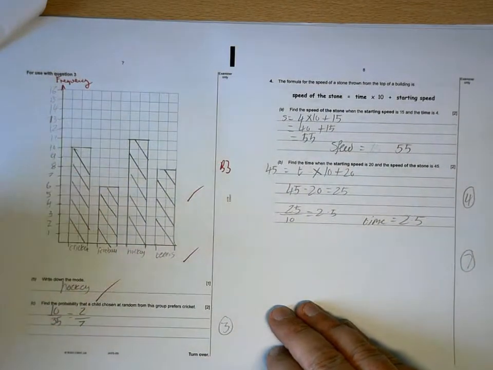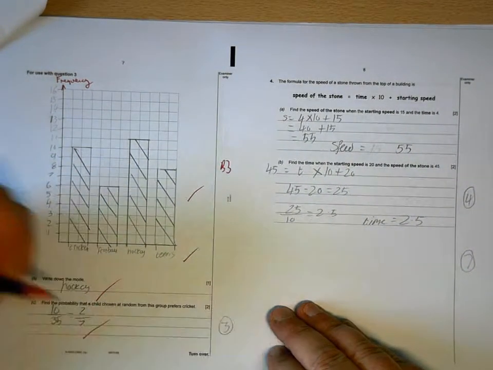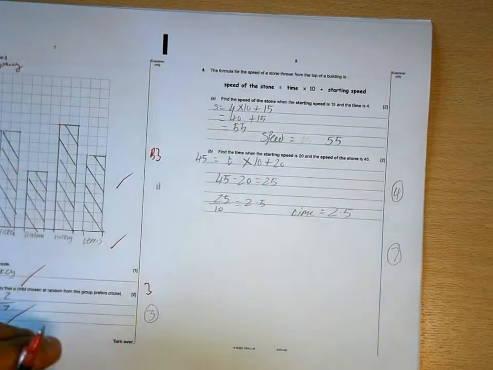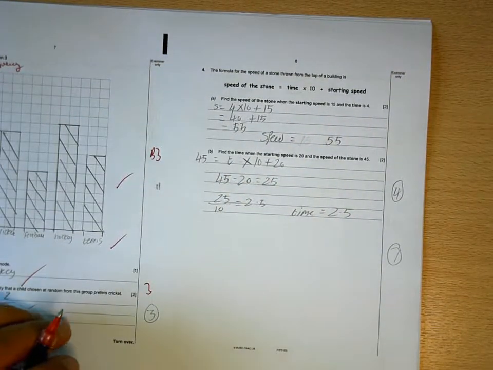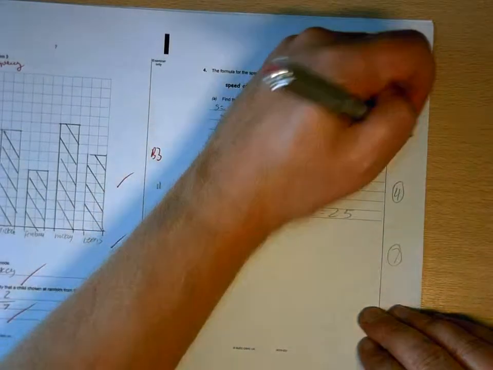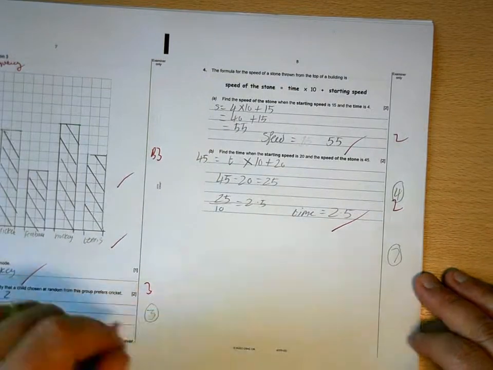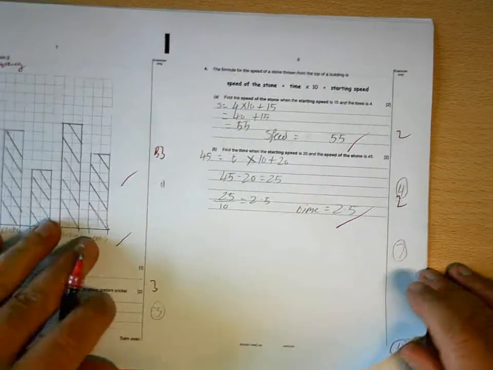The mode is hockey, and 10 out of 35, 2/7 is right there. So 3 marks there. 55 is correct, and 2.5 is correct as well. 6, 10 for the page.